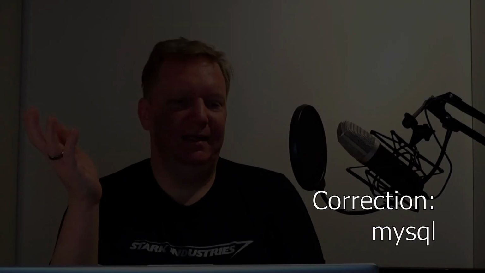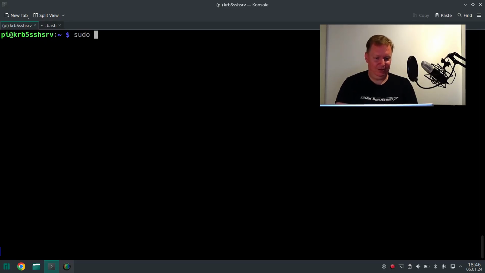Okay, now we have this keytab, but the thing is that the MariaDB server runs with a user called mariadb, and that user doesn't have read access to that keytab file. And that really brought me some headache when I tried this. So remember that we need to change the owner to mariadb for this keytab file.